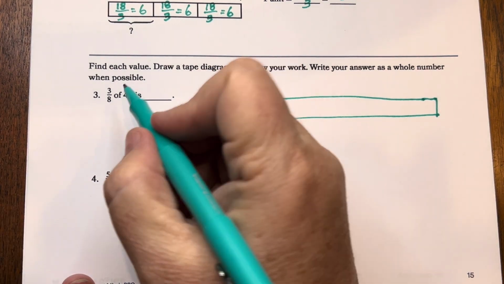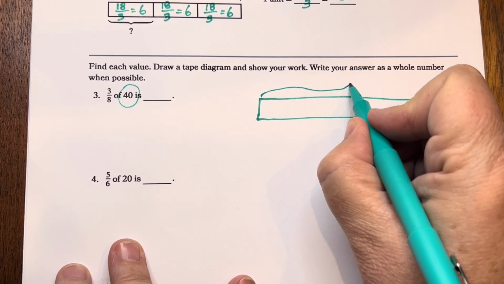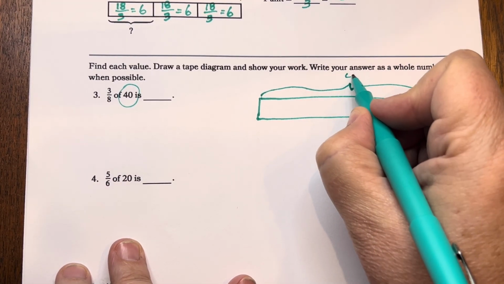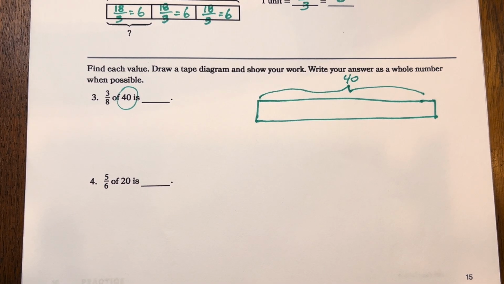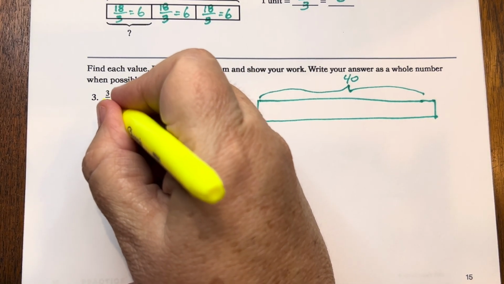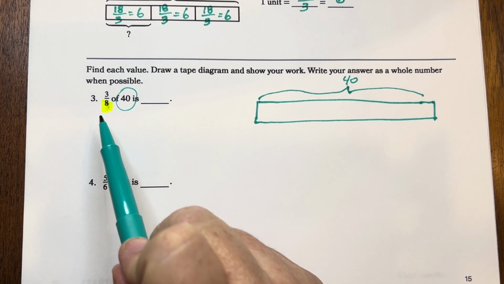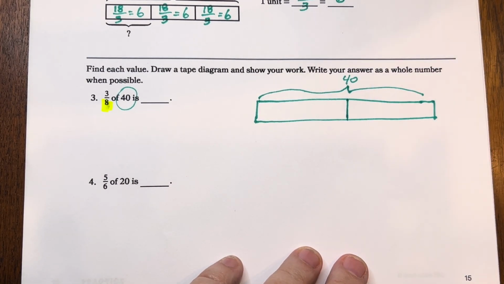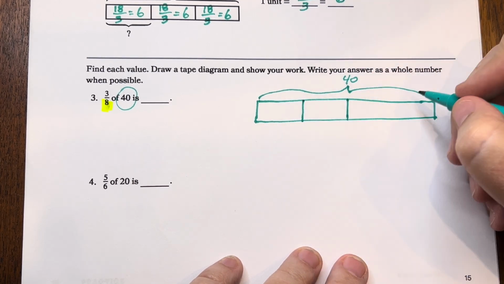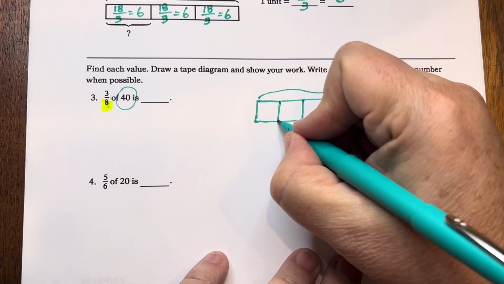So when I look at this number 40, this is what my whole tape diagram becomes. This whole tape diagram is worth 40, right? And then I'm going to look at my fraction, and I'm going to pay attention to my denominator, because my denominator is going to tell me how many pieces to cut the tape diagram into. So how many pieces should I be cutting this into? I'm going to cut it into 8 equal pieces. So I like to start by cutting it in half first, and then I'm going to cut those in half so that I have 4 pieces.